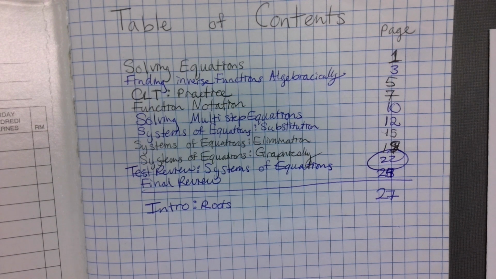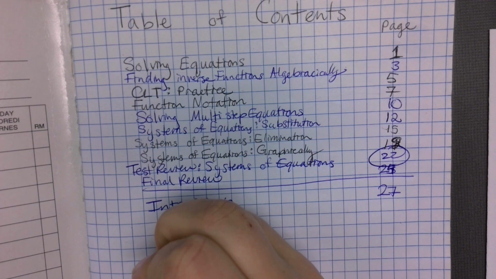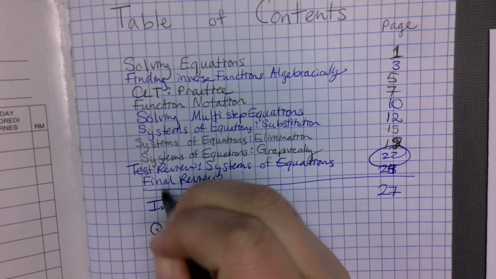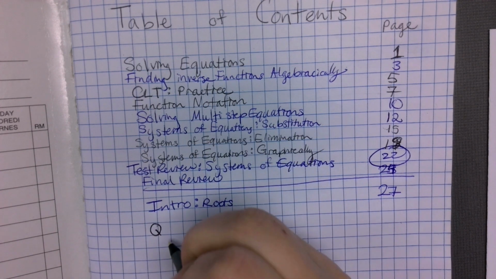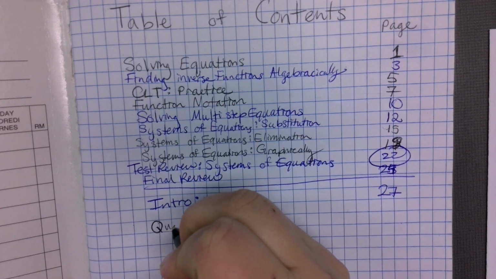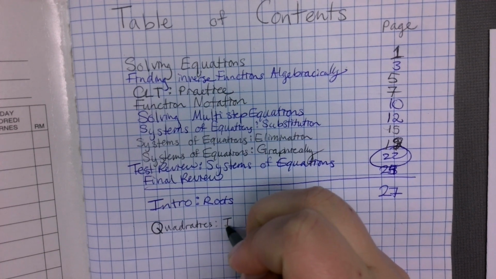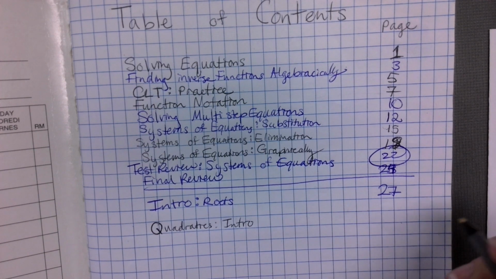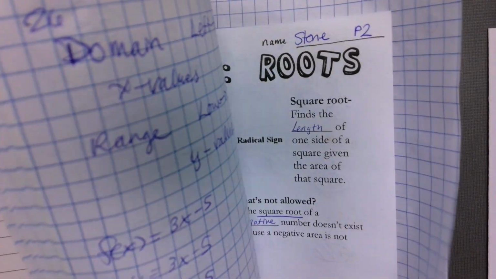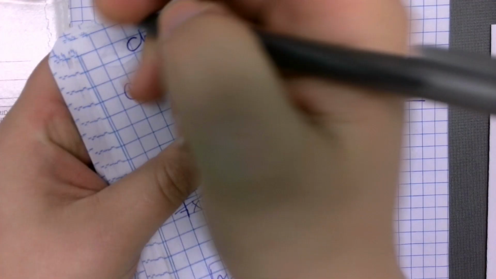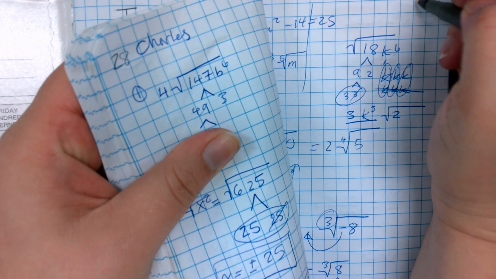Make sure we're going to get this in our journals. So go to your table of contents. Quadratics is the most important topic that you're going to learn, in terms of what teachers, universities, etc. will expect you to know when you're done with Algebra 2.